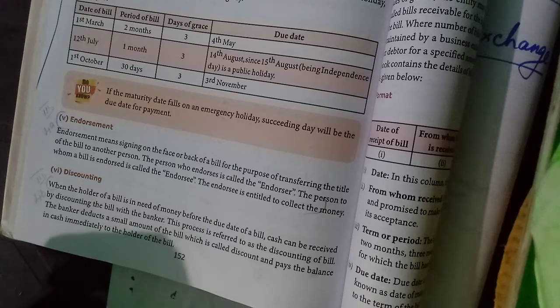So whenever he needs the amount, in an emergency, if he needs money urgently, he can deliver the same document to his bank and they will discount the bill, not the full amount of the bill, a part. They will deduct a small percentage as discounting charges. The remaining amount will be credited in his account. Or he can get the cash immediately from the bank.